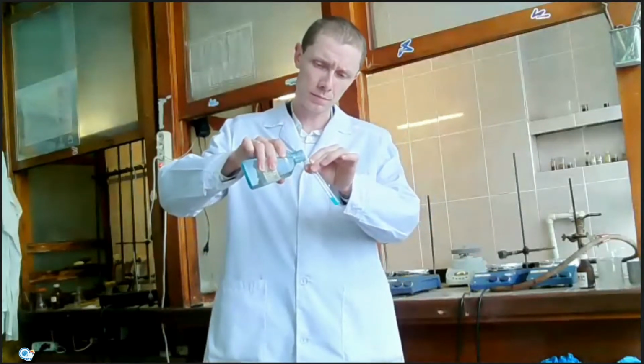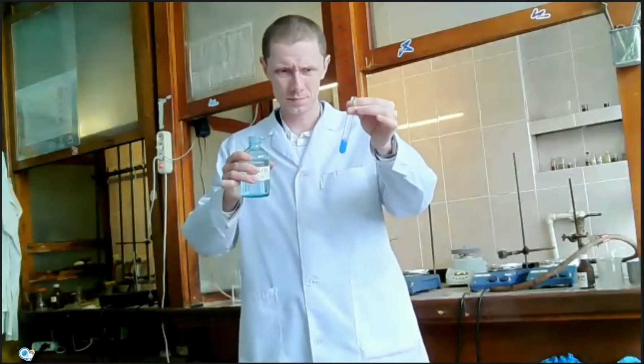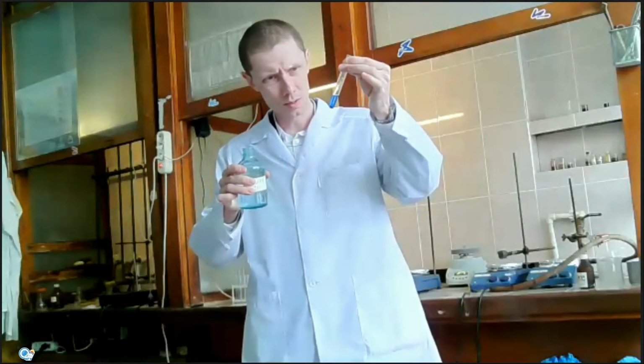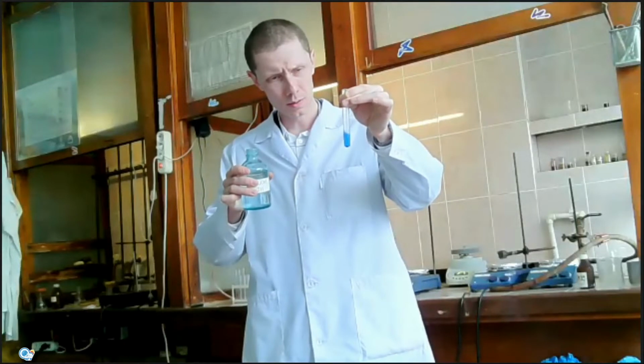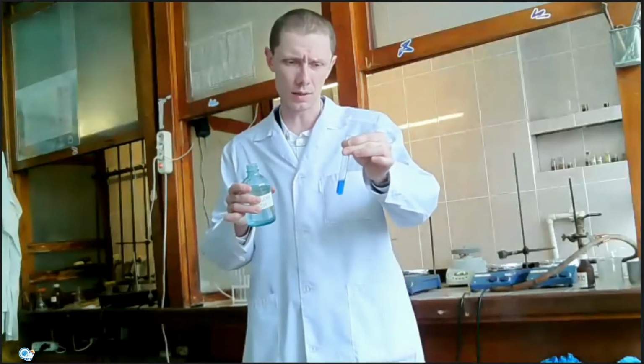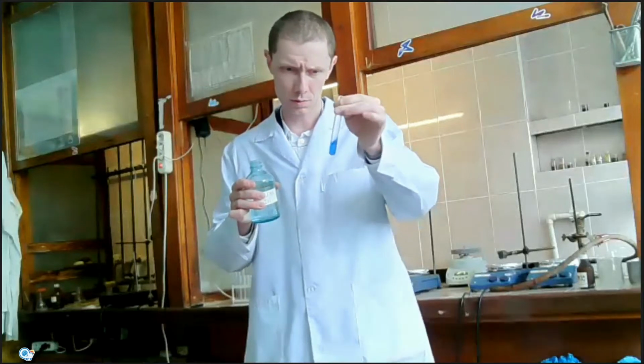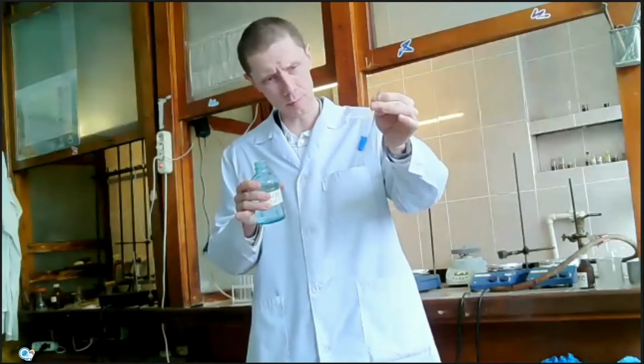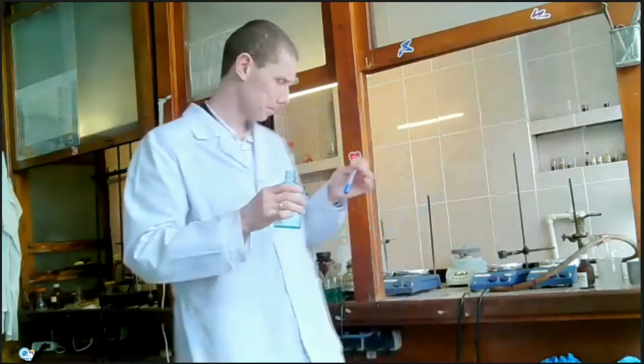Then I add more ammonia solution. The precipitate dissolved, and I can see the formation of blue color complex.